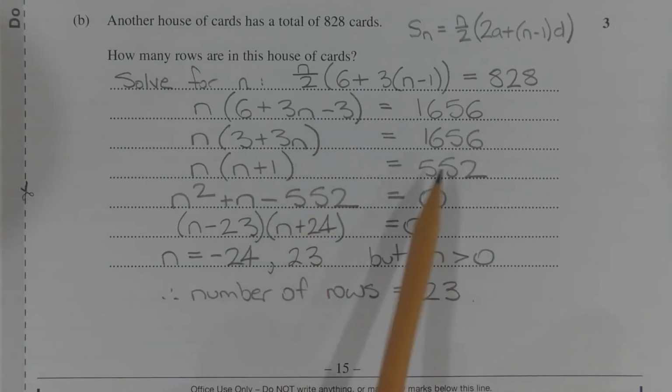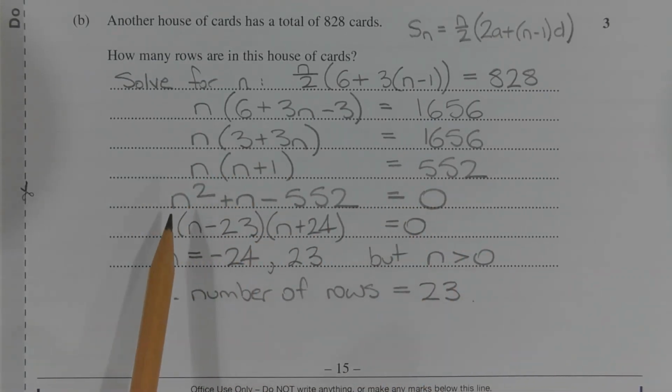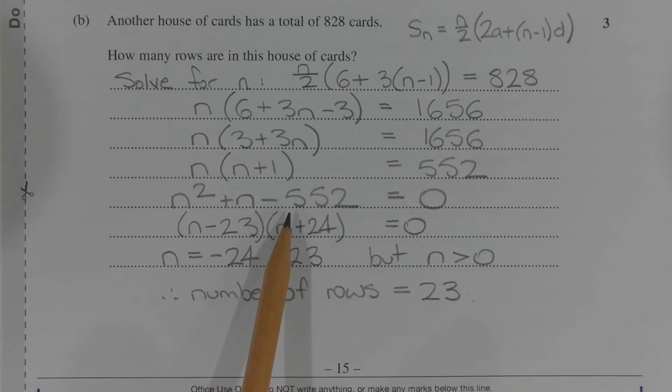Subtracting 552 from both sides of the equation and expanding the brackets here, we get n squared plus n minus 552 equals 0, which is a monic quadratic equation. Now this factorises to n minus 23 in brackets times n plus 24 in brackets equals 0. So n is equal to negative 24 or 23, but n must be greater than 0 since n represents the number of rows. Therefore, the number of rows equals 23.